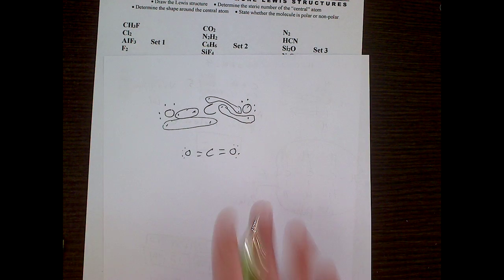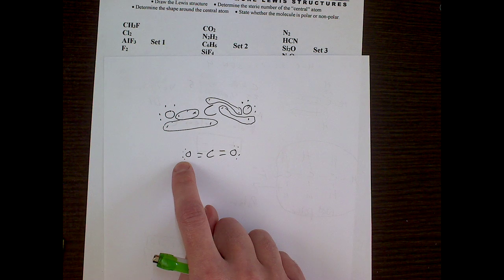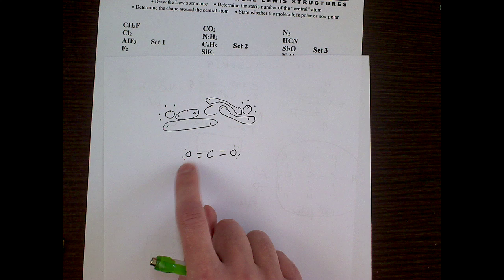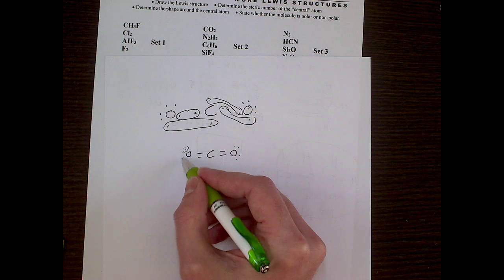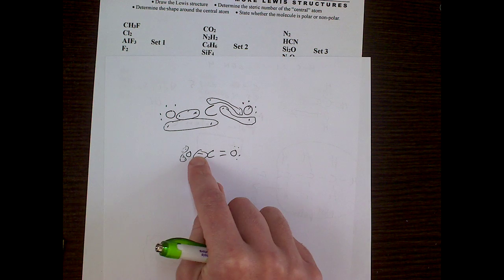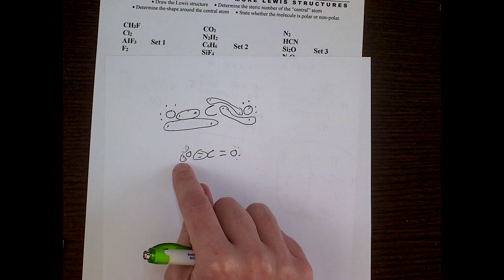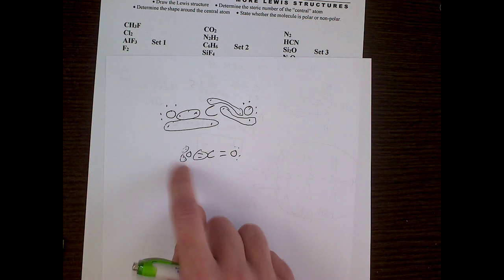Each one of these bonds is represented by a line, and then we have the unbonded electrons on the outside here. Notice that I moved them to the side. That's because we have 1 region, 2 regions, 3 regions of negative, which means these electrons are going to repel these electrons, which are going to repel these electrons. If I look at this, it's kind of like a triangle shape, okay?